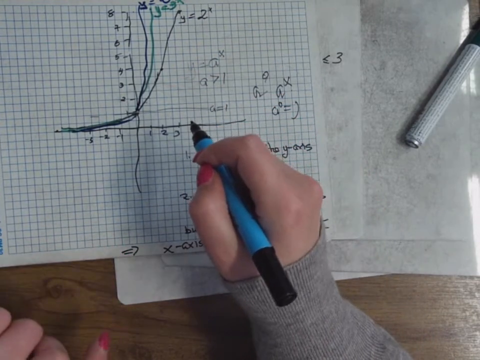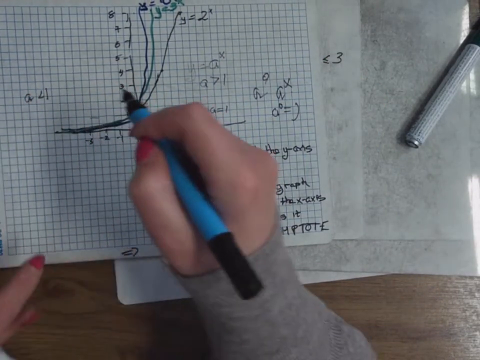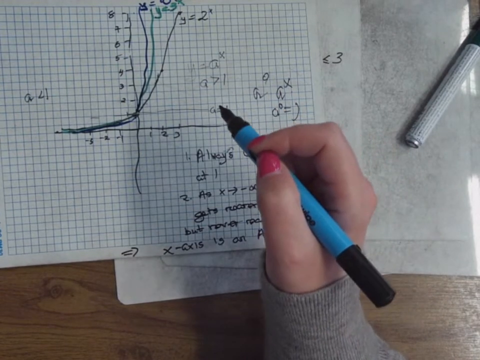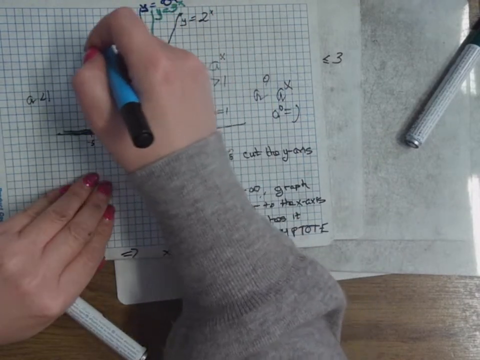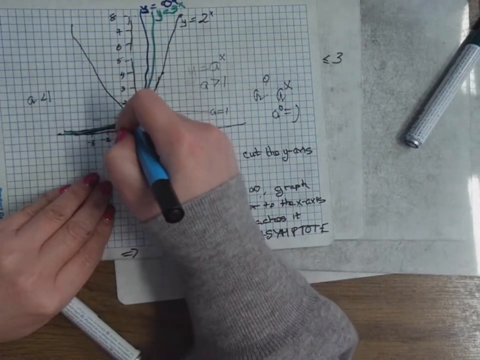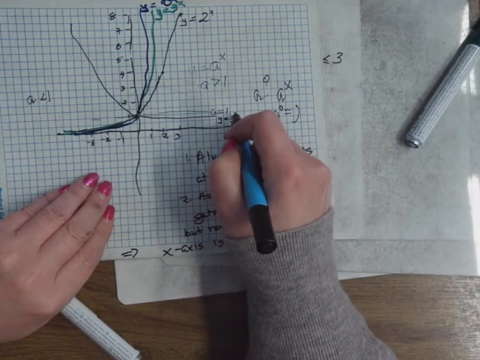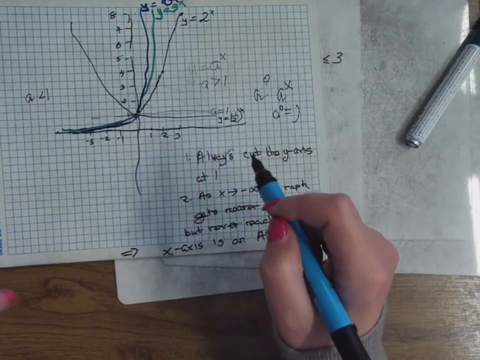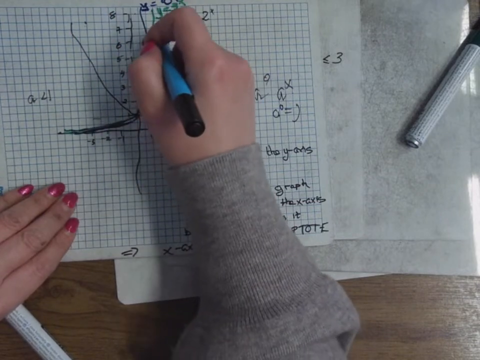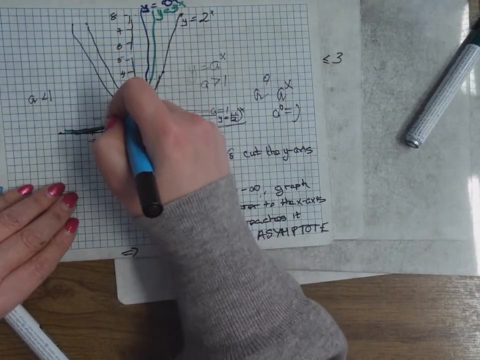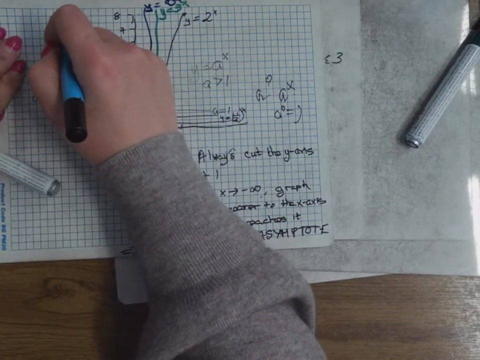If a is less than 1, as in if the base is a fraction, it's the mirror image, or the axial symmetry in the y-axis. It'll be over here. So this is y equals a half to the power of x. If they're fractions, it's over there. If it was 1/3 to the power of x, it would be the mirror image of y equals 3 to the power of x.